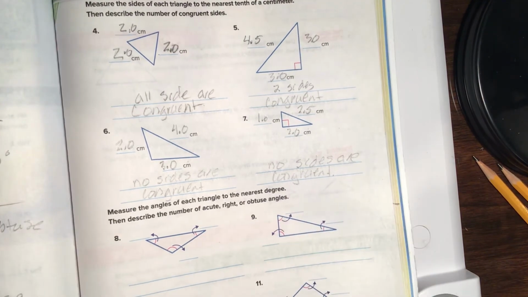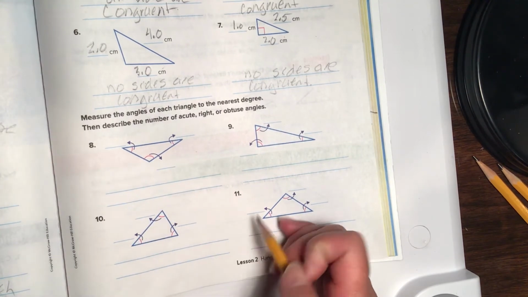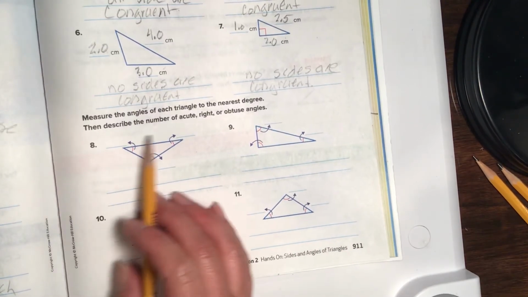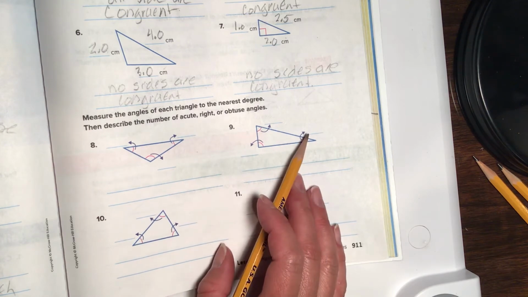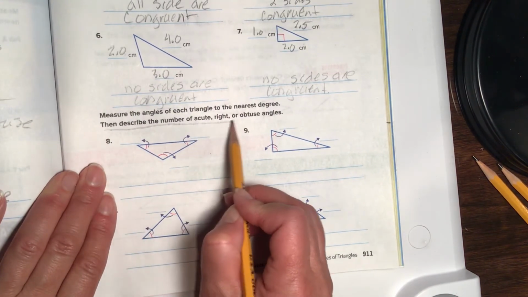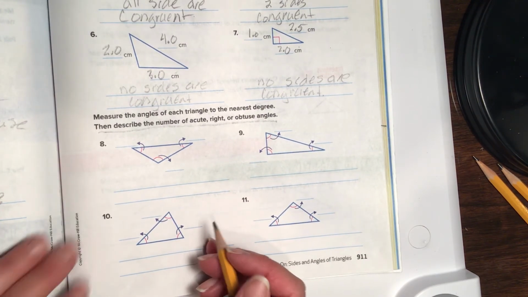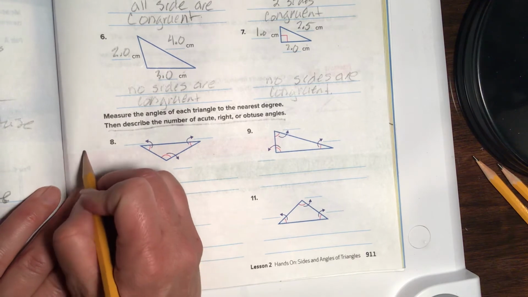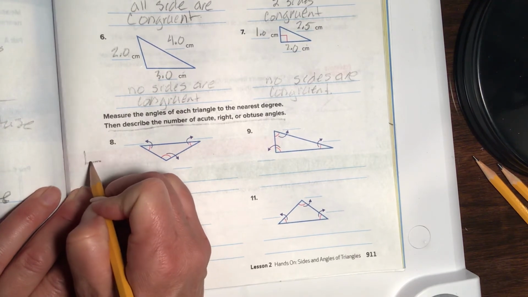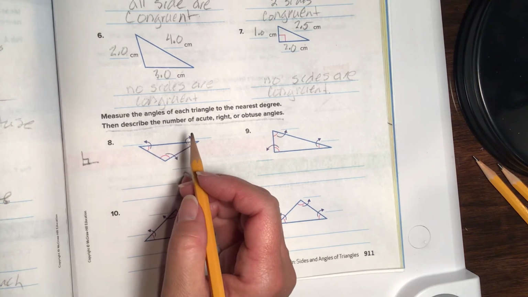All right, now this next one, again, they want us to use a protractor and measure these sides real quickly. But for the interest of time, we're not going to write down the measurements. We're not going to measure the sides. But I do want you to describe if it's acute, right, or an obtuse angle. So we're going to do our letter L trick again. Remember, if it can fit in a letter L, it is a right angle. So let's try this out, shall we?